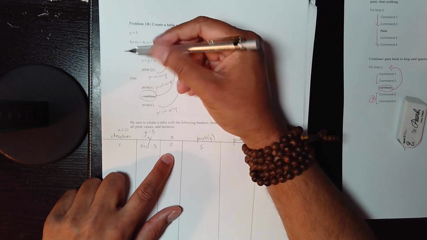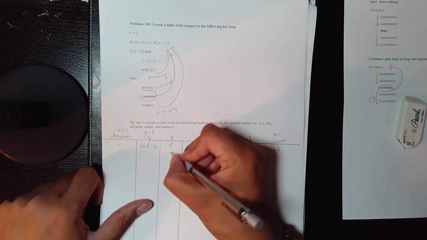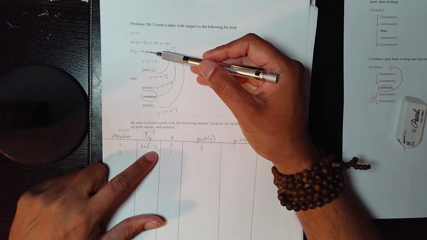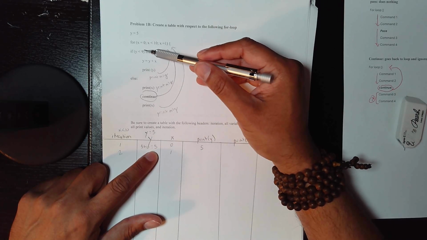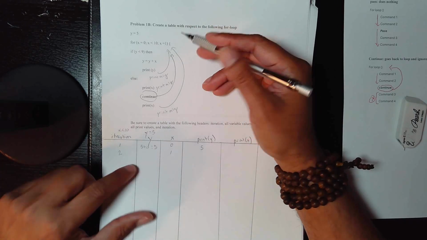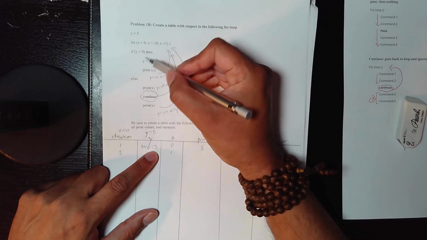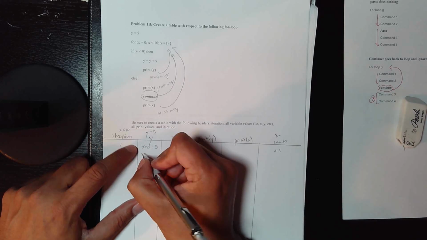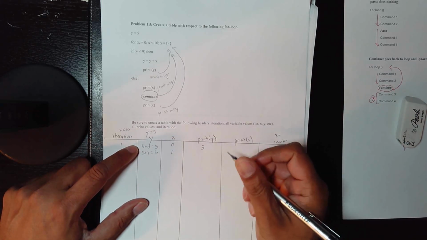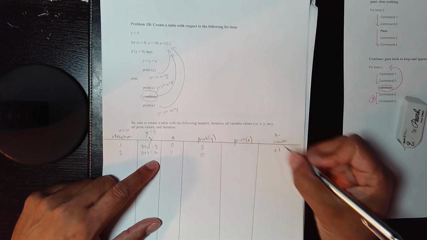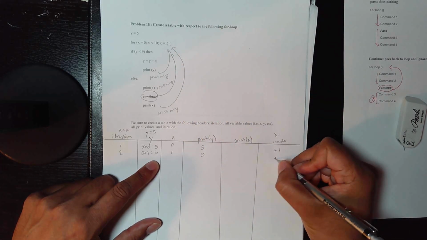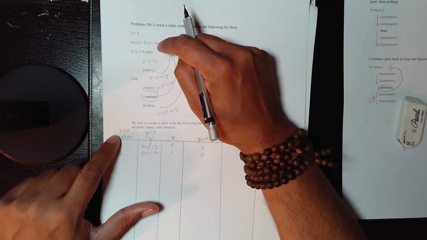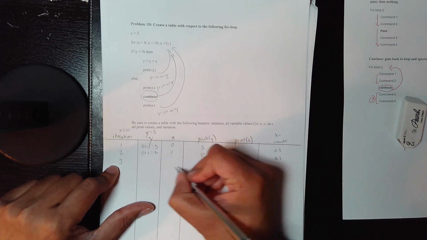Is 1 less than 10? Yes. So now, second iteration. I go through the iteration again. Is y less than 9? Is 5 less than 9? The answer is yes. So y is equal to y plus x. So y is equal to 5 plus 1, which is 6. I print y, 6. Again, I go back to the counter. 1 plus 1 is 2. Is 2 less than 10? Yes. So I enter the loop with 2.